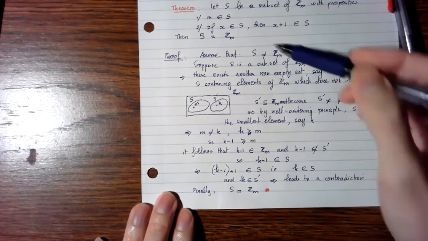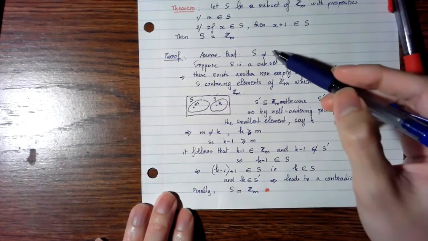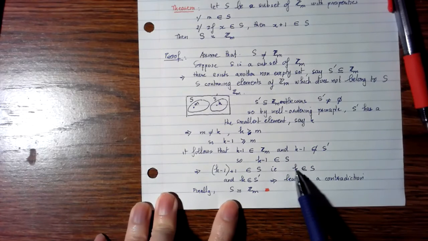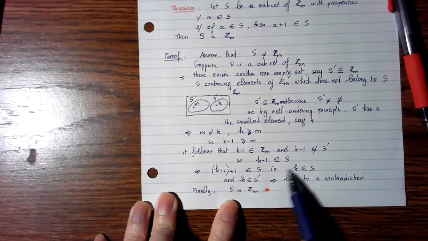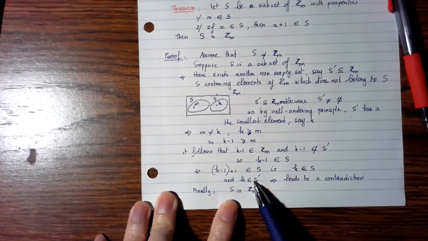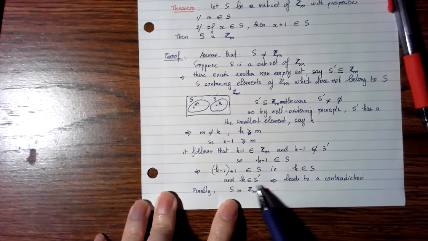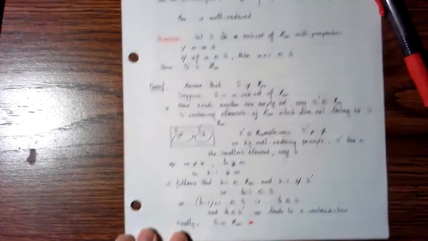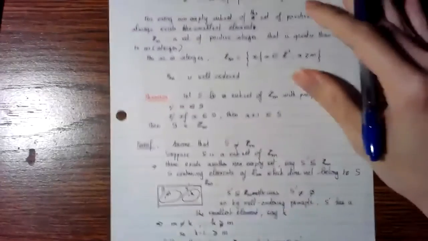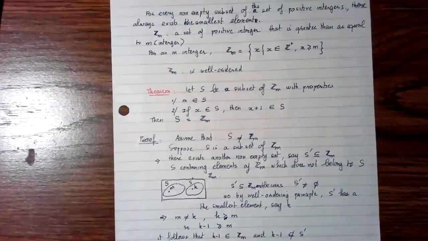This step leads to something invalid, something that is not true, not correct, right? Because how come K belongs to S and K belongs to S prime at the same time? There's no way. So this is the proof of the theorem.